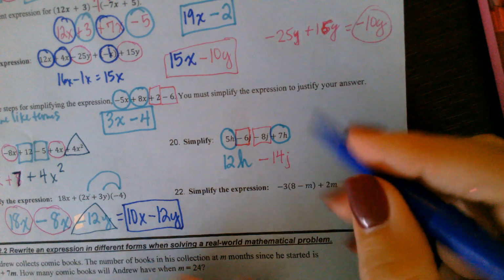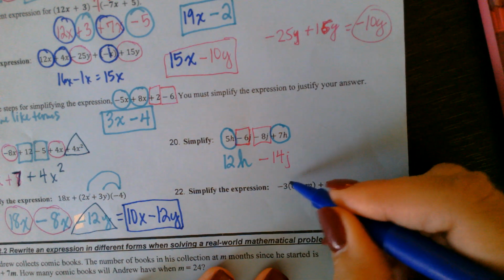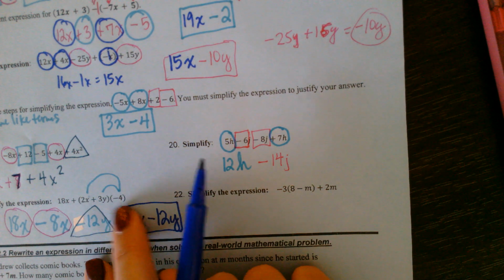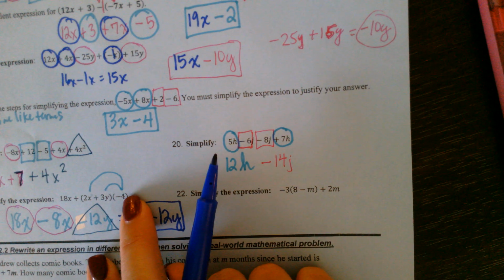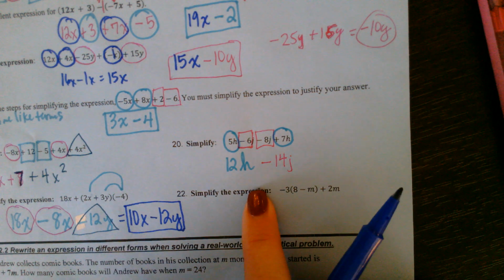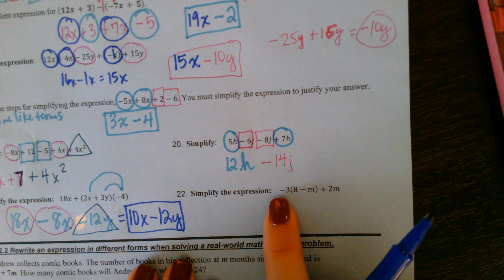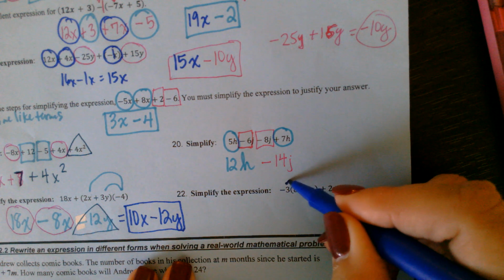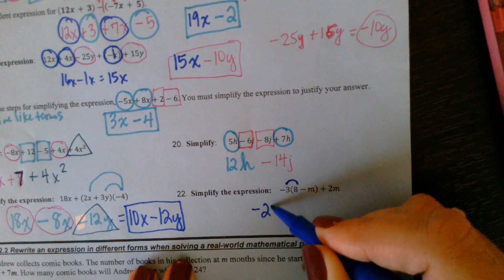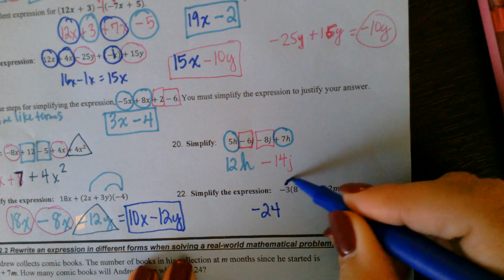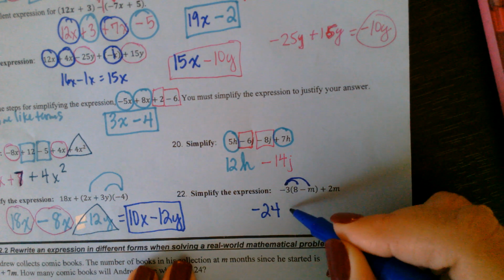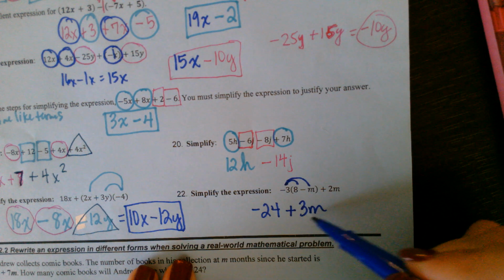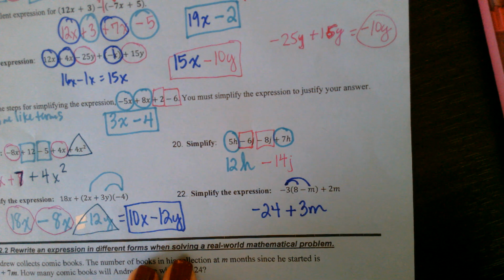22, we need to simplify by distribution. So that negative 3 again is going to be multiplied. What's the difference between 21 and 22? 21, we want to make sure you know that that number could be at the end. Make sure you distribute. 22, we put the number in the front. And also on 22, making sure you realize that's a negative. Don't forget, a negative times a positive is negative 24. A negative times negative m is a positive 3m. 3 times m is 3m.